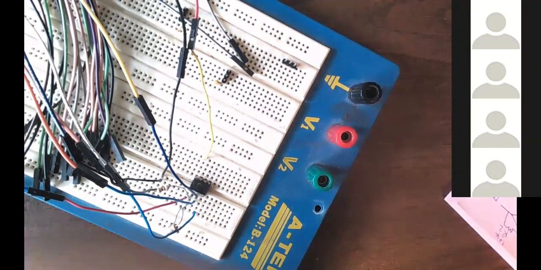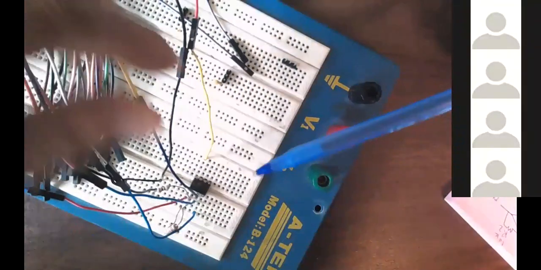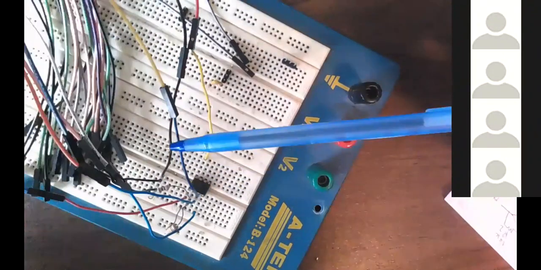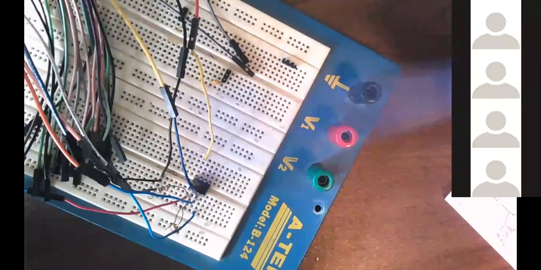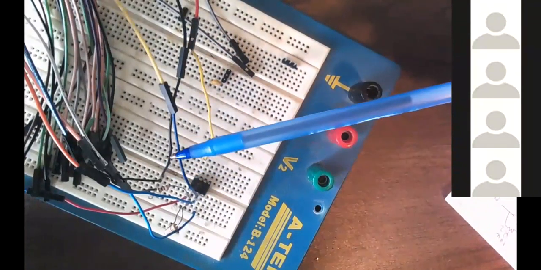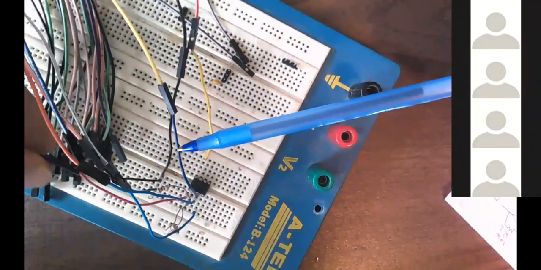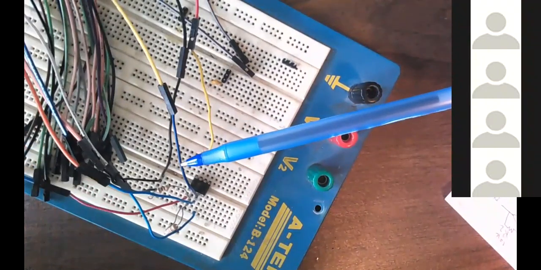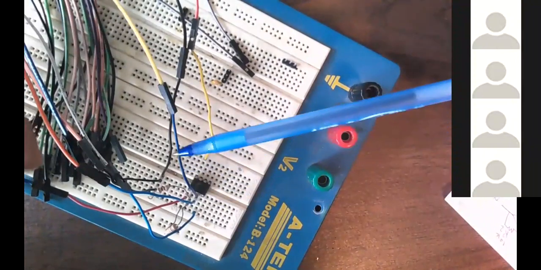This will be my input. This yellow wire will be my input. It goes right to the positive input. The output is this red wire. That's my output. It goes to the oscilloscope. So that's it. Input and output.